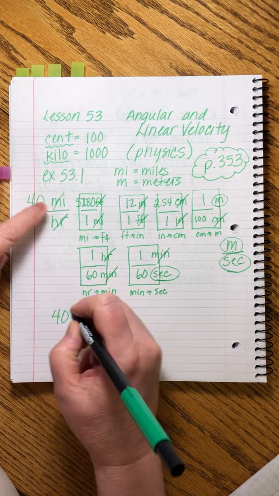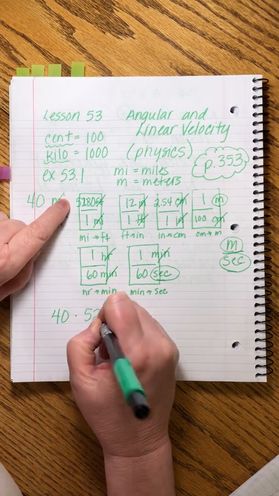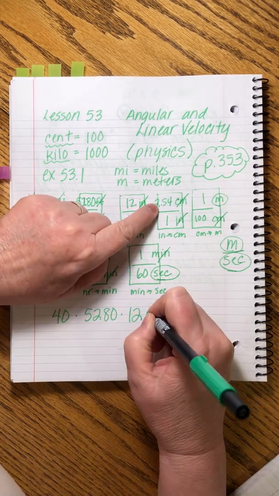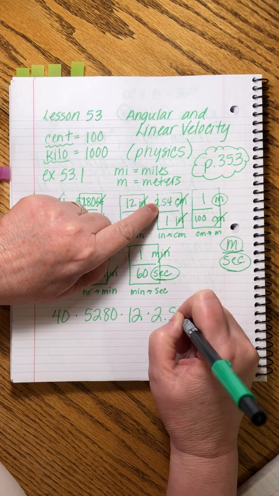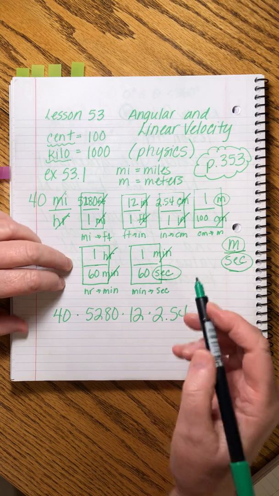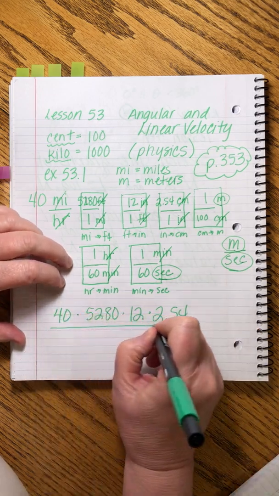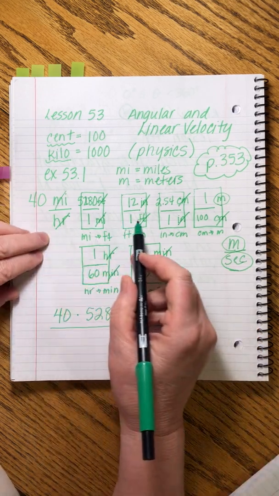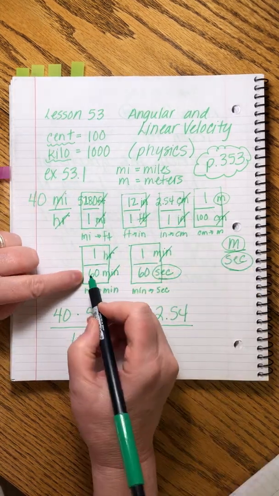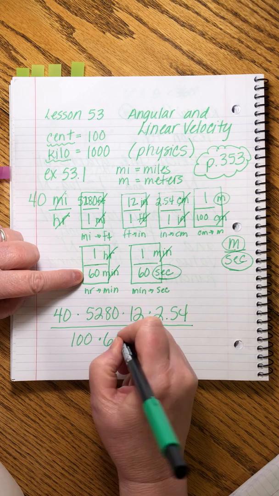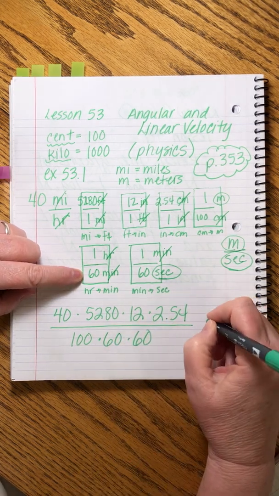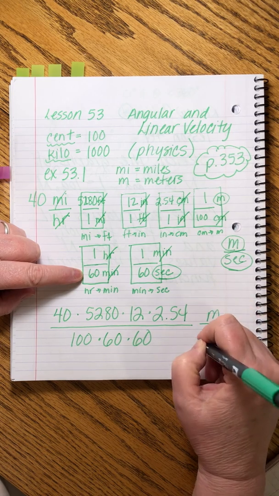And we just are going to get all these pieces in one place. The original 40 times 5280 times 12 times 2.54. The one we can ignore, and then those 2 ones we can ignore. Over, and now we skim through all the denominators. Look at all those ones. Okay, there's a 100. And a 60 and a 60. Right? And then it's meters per second.